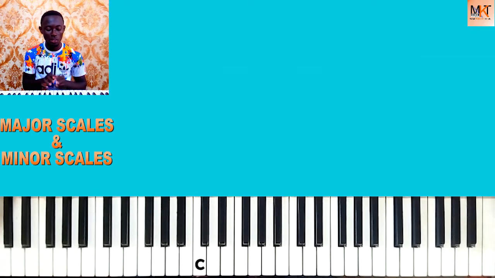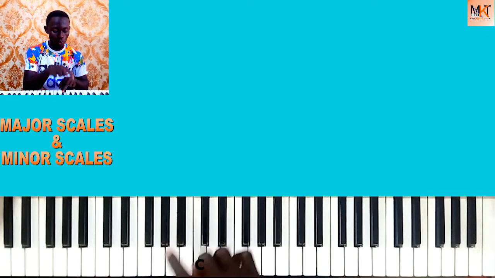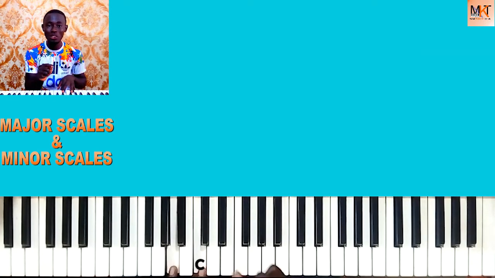All that you need to do is, from the key that you know the major scale, count 3 half notes backwards or below, and that gives you the minor scale of that key as well. So if I am on C now and I count 3 notes backwards, 1, 2, 3, it gives me the minor scale of this one.